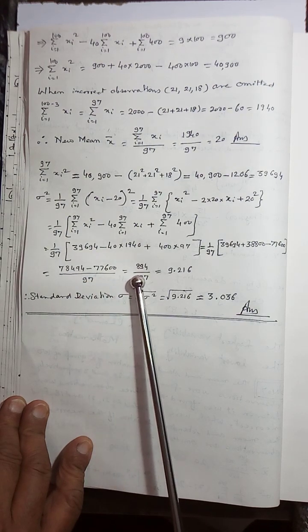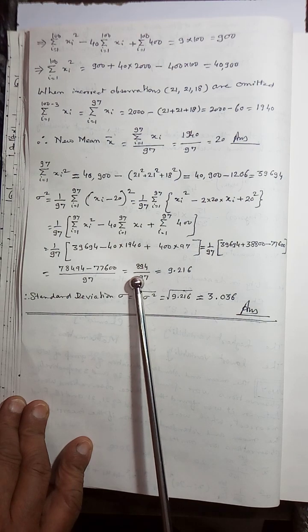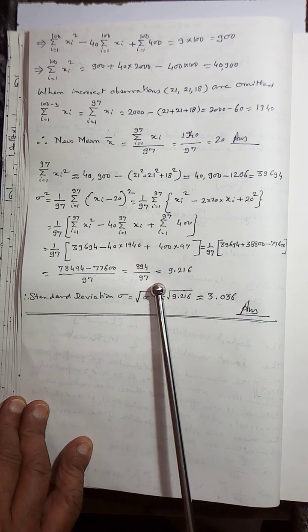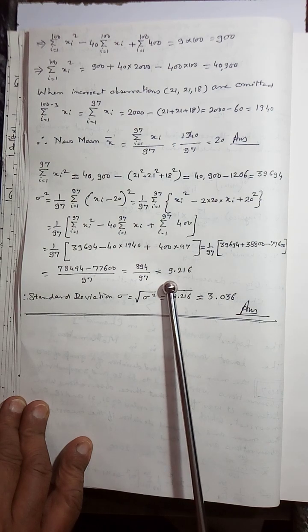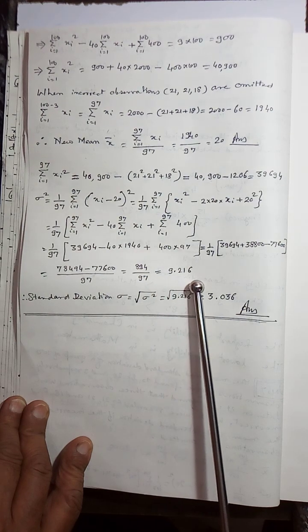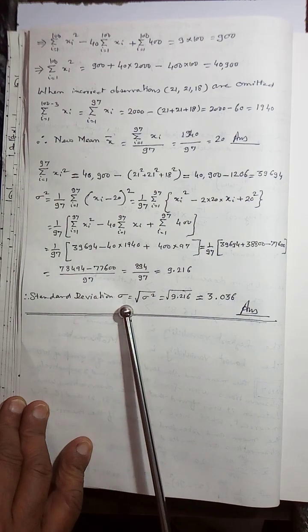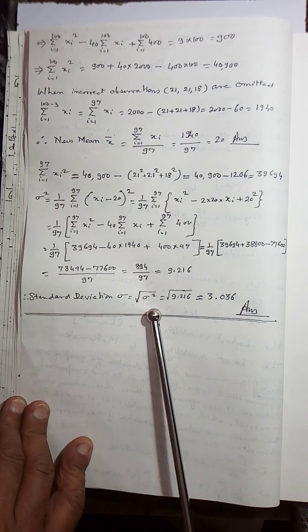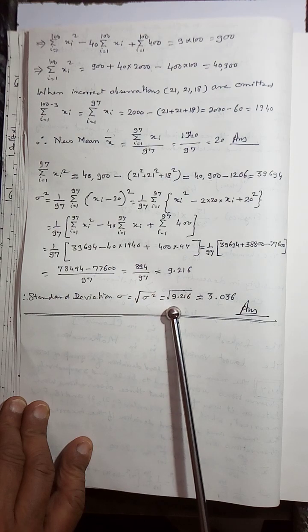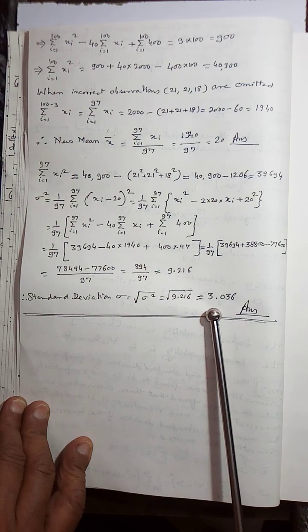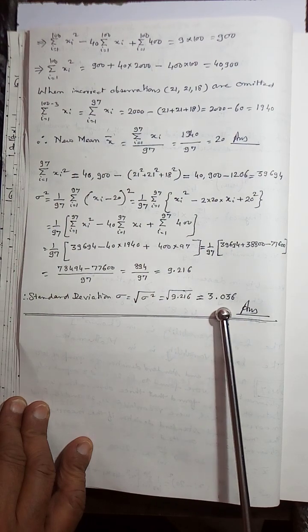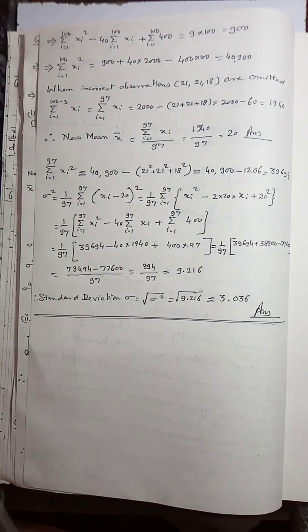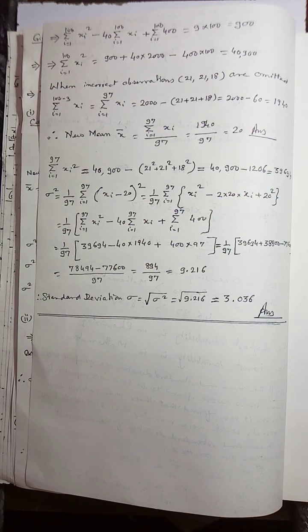It will be equal to 894 divided by 97. That will be equal to, after dividing, you will get 9.216. So standard deviation will be the root of variance, that is sigma square का root लेंगे, it is equal to root of 9.216, that is equal to 3.036, and this is the required answer of this question.